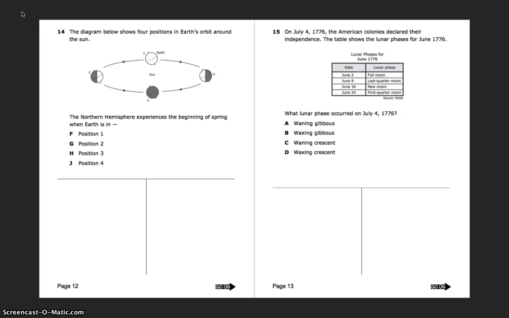June 9th, last quarter moon. June 16th, new moon. June 24th, first quarter moon. What lunar phase occurred on July 4th, 1776? A. Waning gibbous, B. Waxing gibbous, C. Waning crescent, D. Waxing crescent.